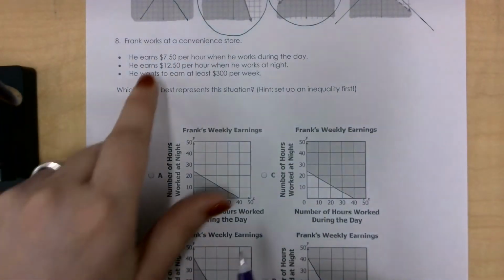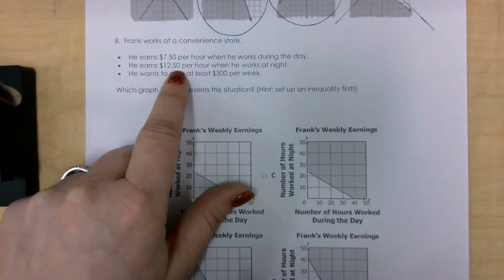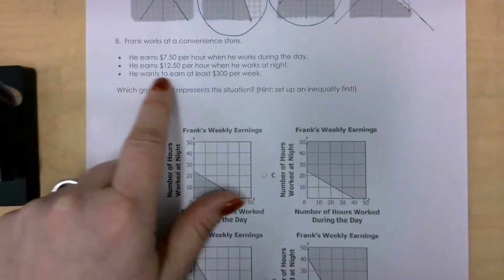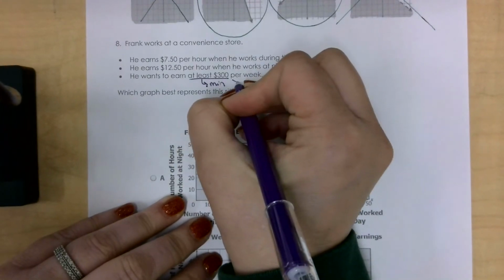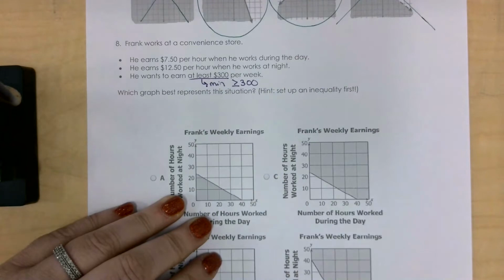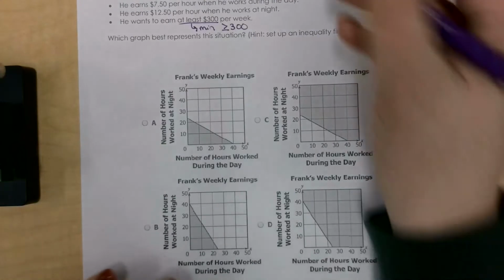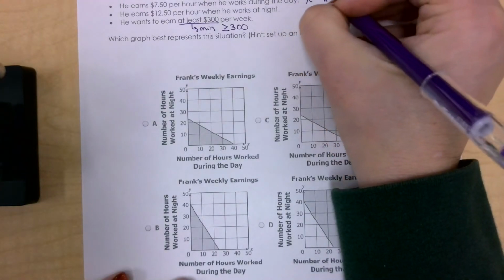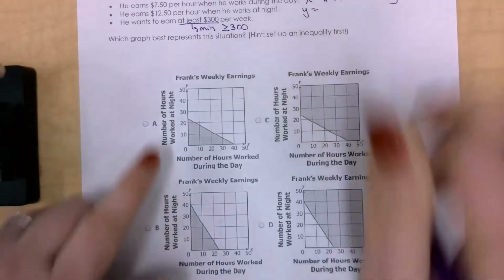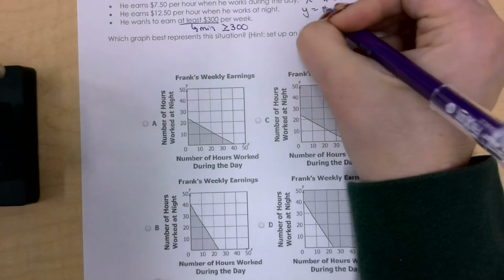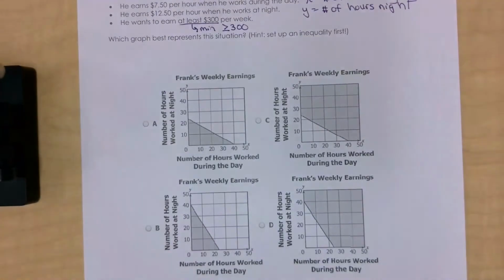Frank works at a convenience store. He earns $7.50 per hour when he's working during the day, $12.50 per hour when he works at night, and he wants to earn at least $300. So that's a minimum amount. So he wants to earn greater than or equal to 300. X equals the number of hours during the day, and Y equals the number of hours during the night. So that's the first thing, which is X, which is Y.